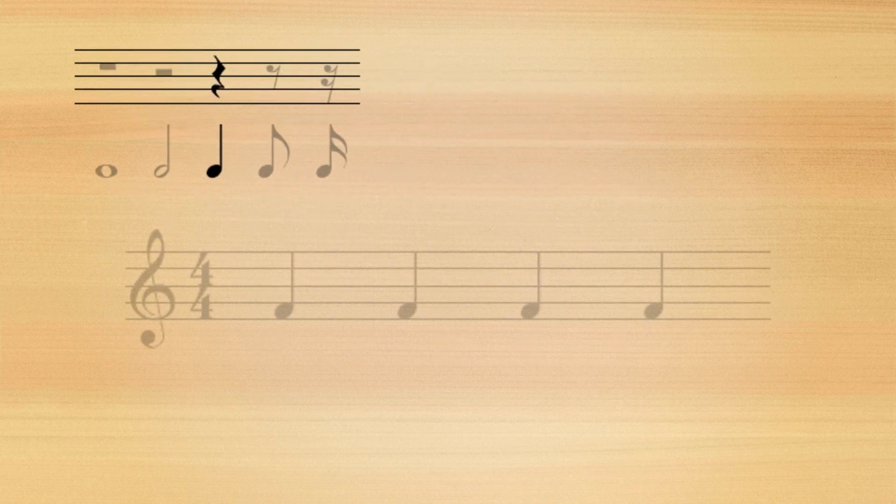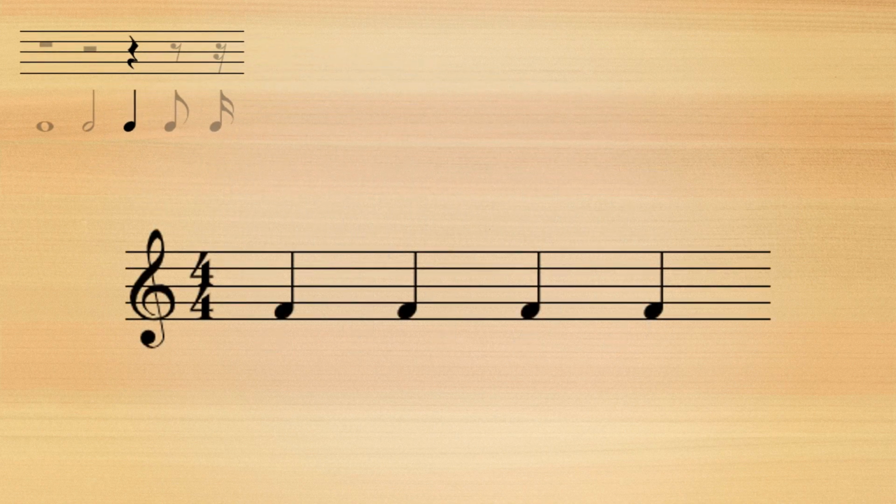We will look at quarter rests and quarter notes. A quarter note lasts for 1 beat. In this measure, we have 4 quarter notes, each lasting 1 beat, sounding 4 times in a measure. We have 4 tones sounding. It would sound something like this. Da, da, da, da.